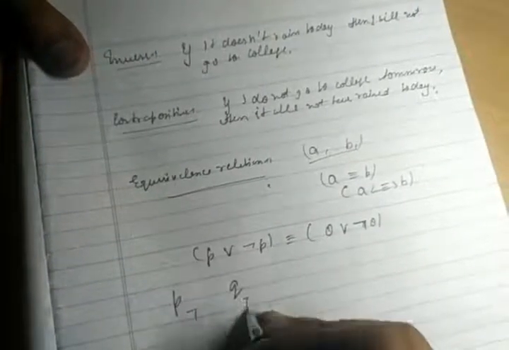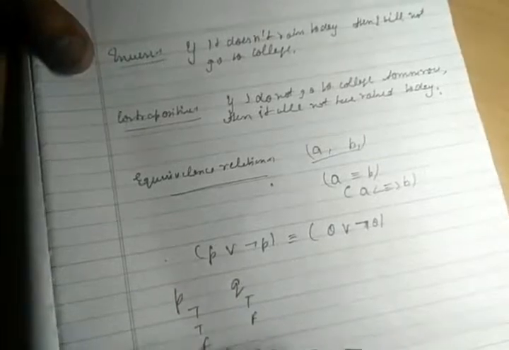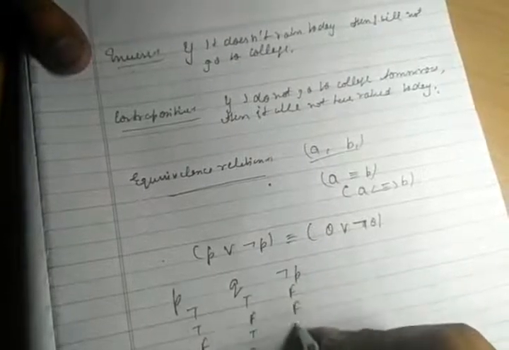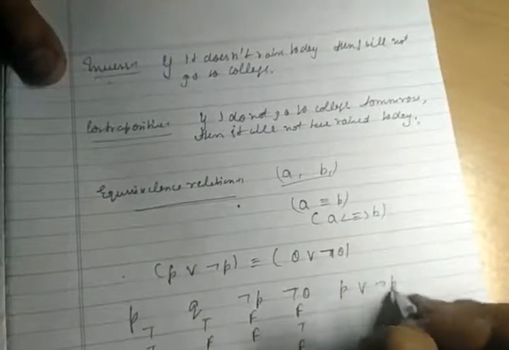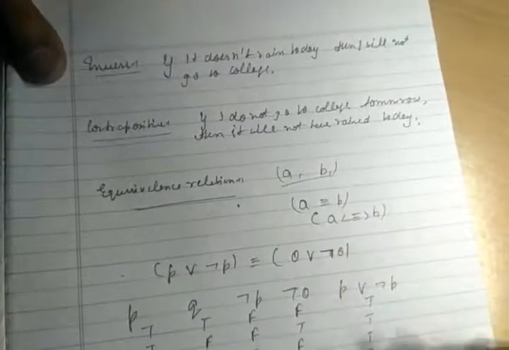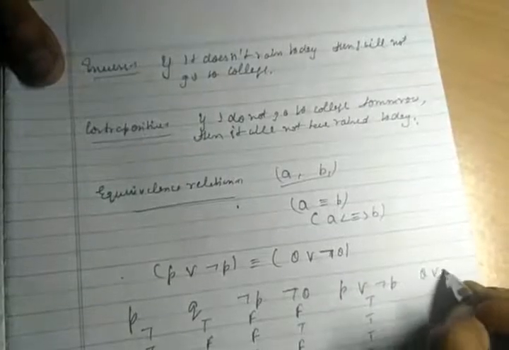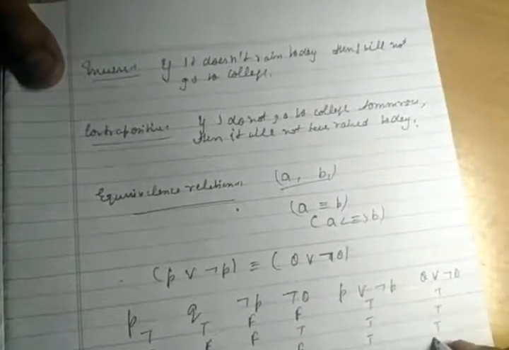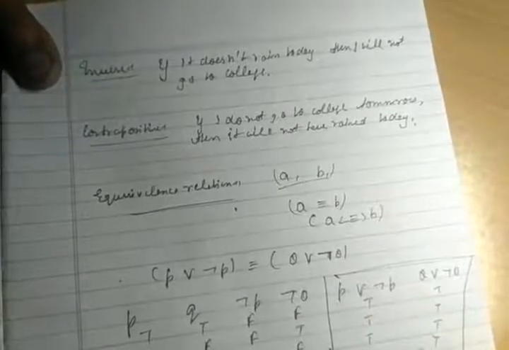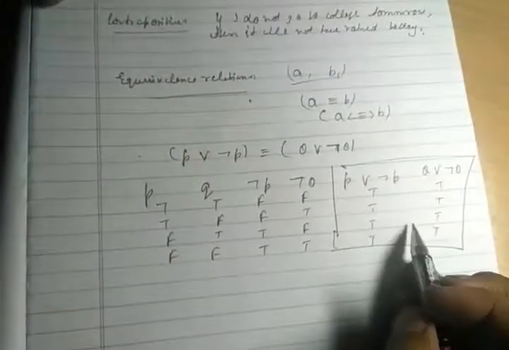You just construct a truth table. Suppose there are statements P and Q: P is true, true, false, false, and Q is true, false, true, false. The negation of P will be false, false, true, true. The negation of Q will be false, true, false, true. The P disjunction negation of P will be true, true, true, true, and the Q disjunction negation of Q will be true, true, true, true. As you see, these statements are both equivalent. Hence it proves that these are equivalent statements.